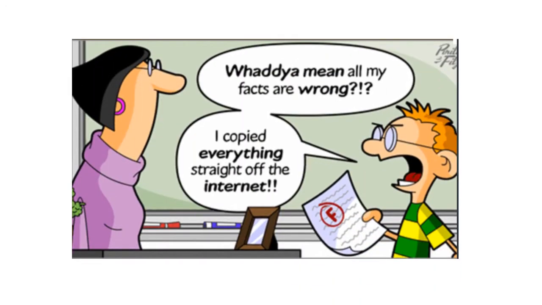Why do we need to evaluate a website? So look at this illustration. Here we can see a student claim that he had copied every information straight off the internet, but unfortunately he got an F. And here the teacher seemed to tell the student that the facts taken from internet were invalid. So meaning you shouldn't believe the information from the internet as the way it is. Because actually the internet has revolutionized research.